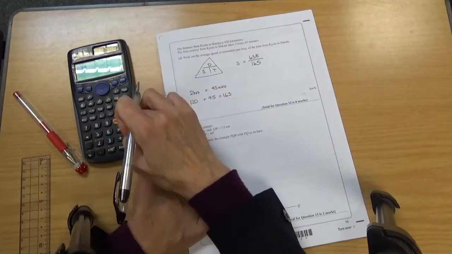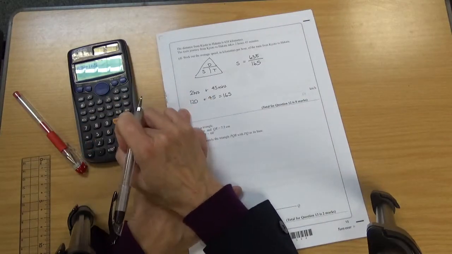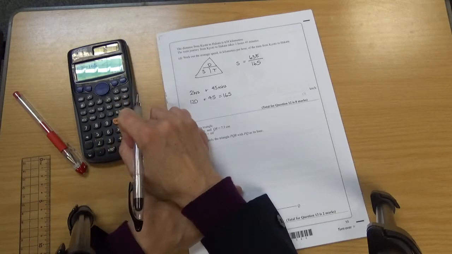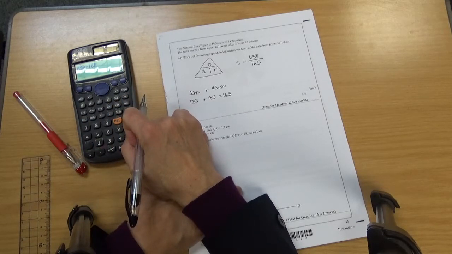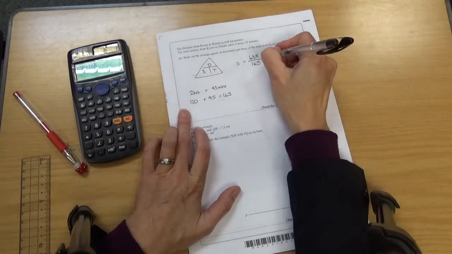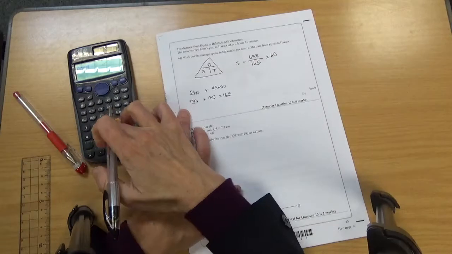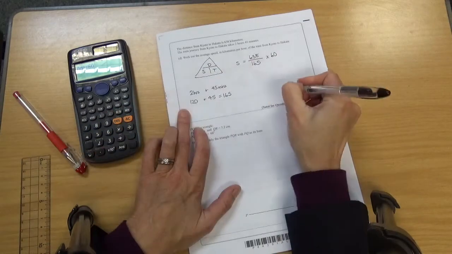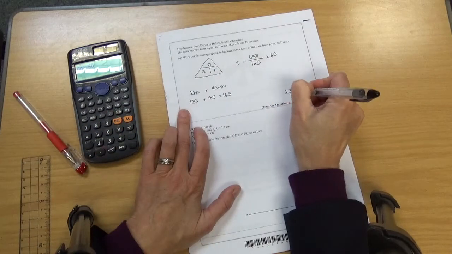So 638 divided by 165 is 3.86. Well, I can walk that speed, so that's not the speed of the train. I was working in minutes, so I need to multiply by 60. 232 is a sensible speed for a train.